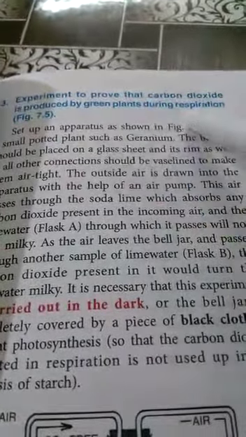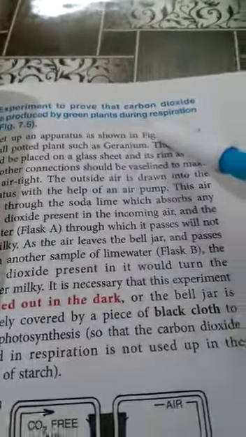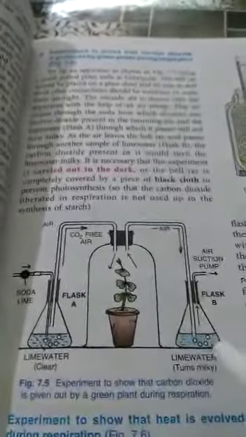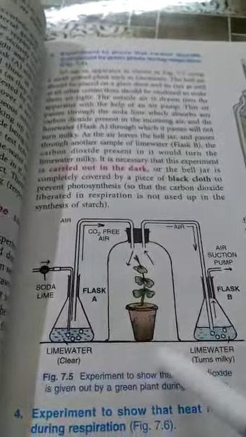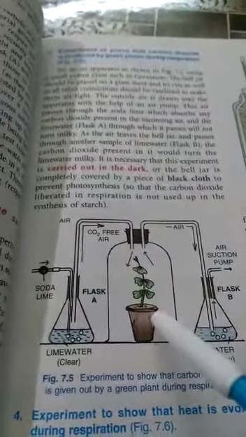Hello students, the next experiment is to prove that carbon dioxide is produced by green plants during respiration. In the previous experiment we studied that germinating seeds release carbon dioxide on respiration. Now we have to study that green plants also release carbon dioxide when they respire. For this we take one bell jar, and in this bell jar we place one potted plant.